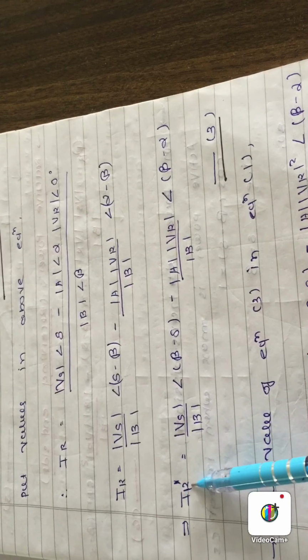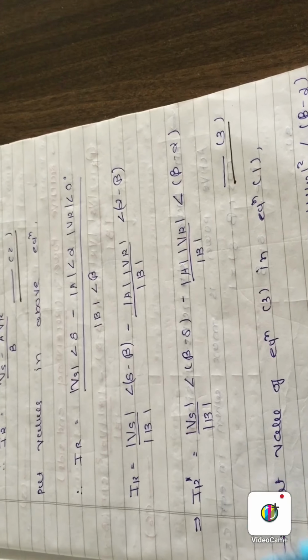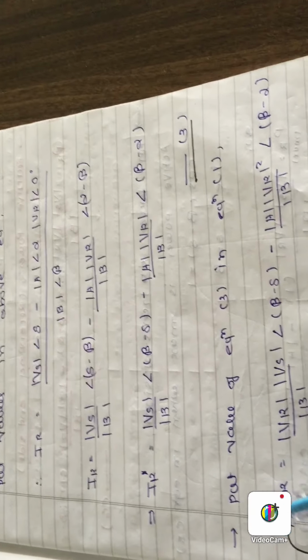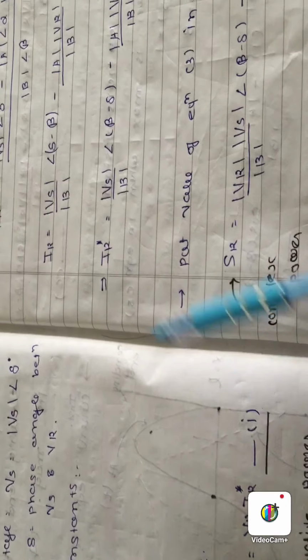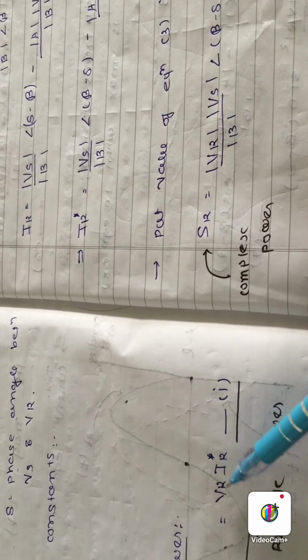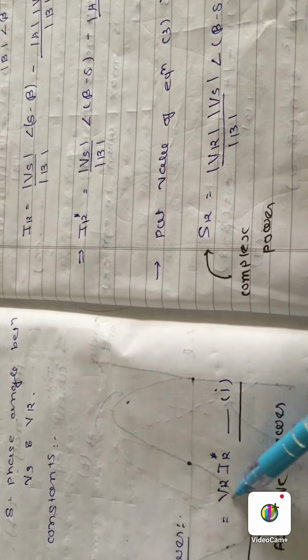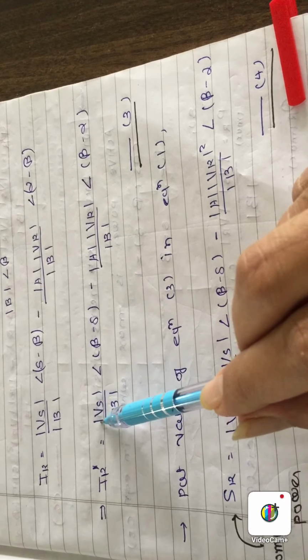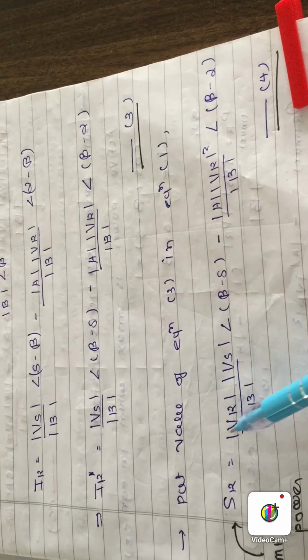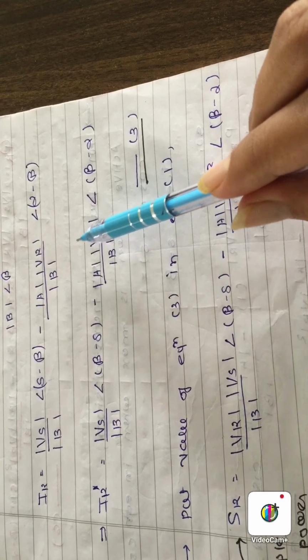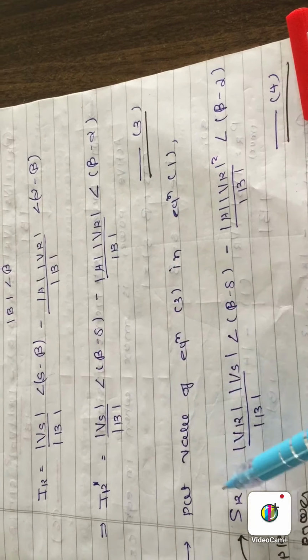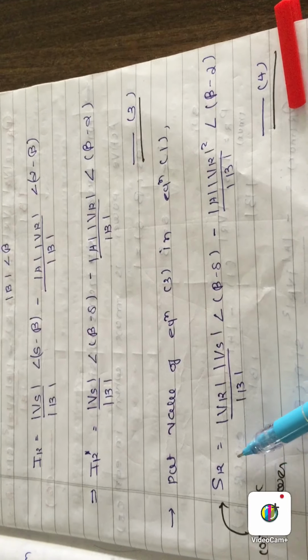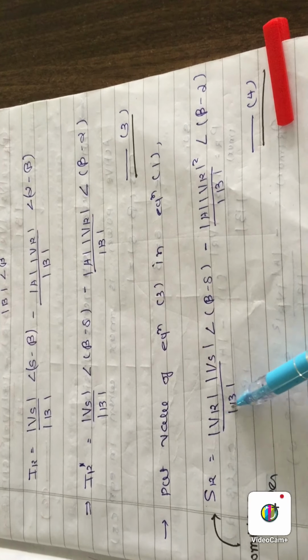Now put this value in equation number 1, which is the equation SR equal to VR IR star. The value of IR star is put in this. VR will multiply with both terms of the IR star equation, so here one VR is available and the other VR is already there, and their multiplication gives VR squared. This is equation 4. This is the equation of complex power at the receiving end side.